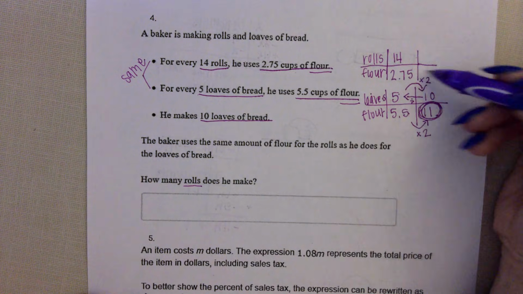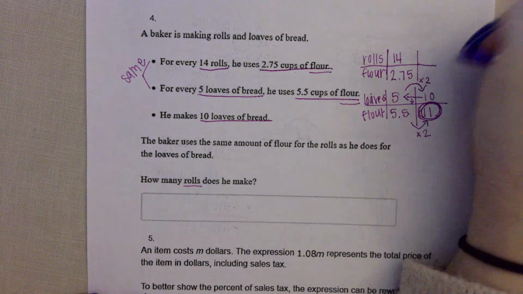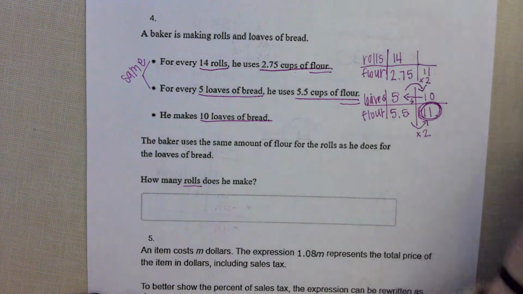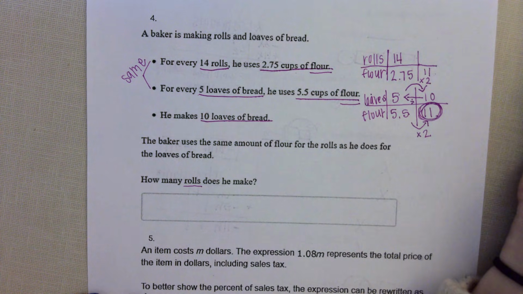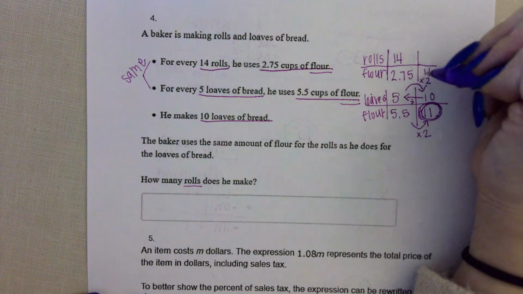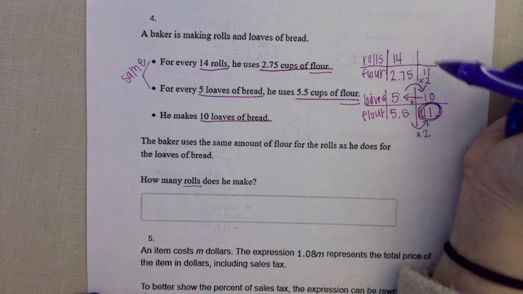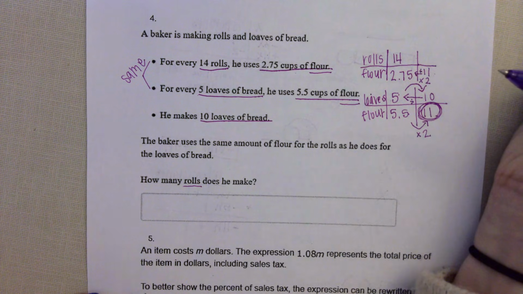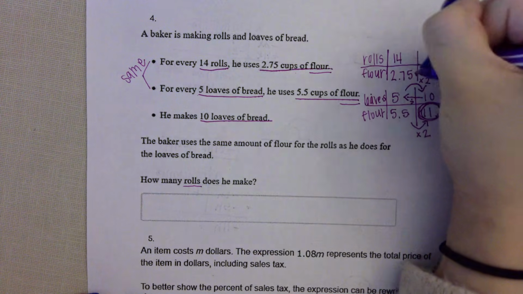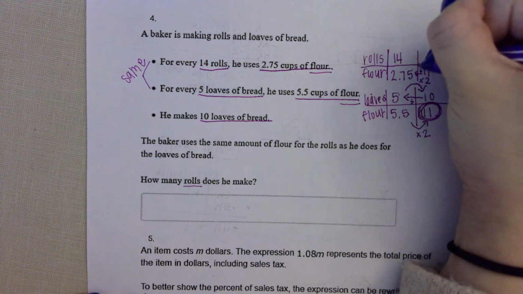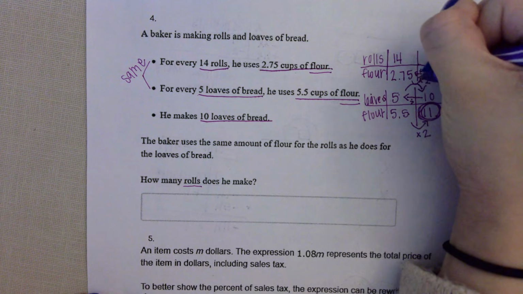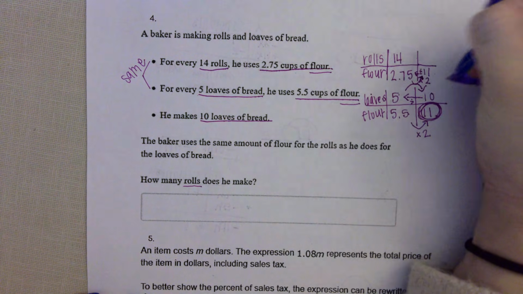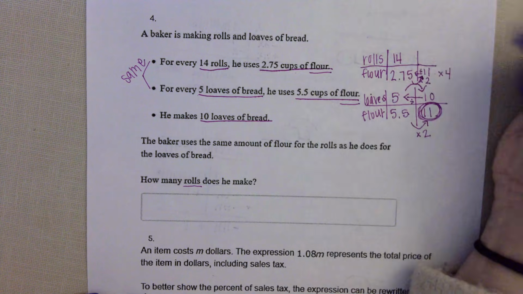So then I can plug this 11 into my rolls. Now I need to figure out how I'm going to get from 2.75 to 11. So I'm going to take 11 and divide by 2.75, and that gives me 4. So I know to get from 2.75 to 11, I need to multiply by 4.